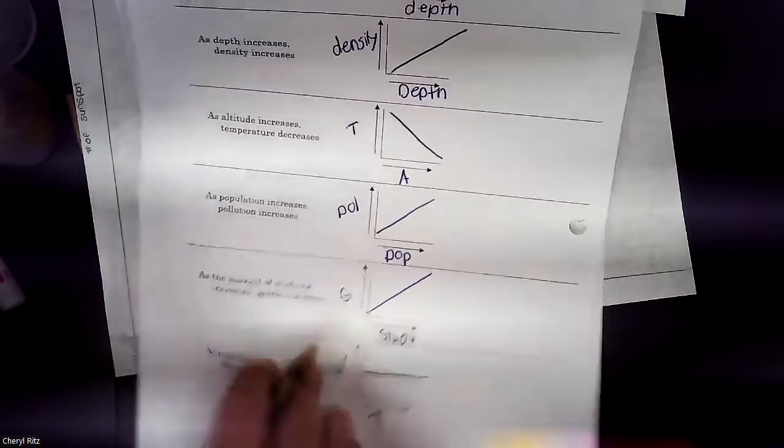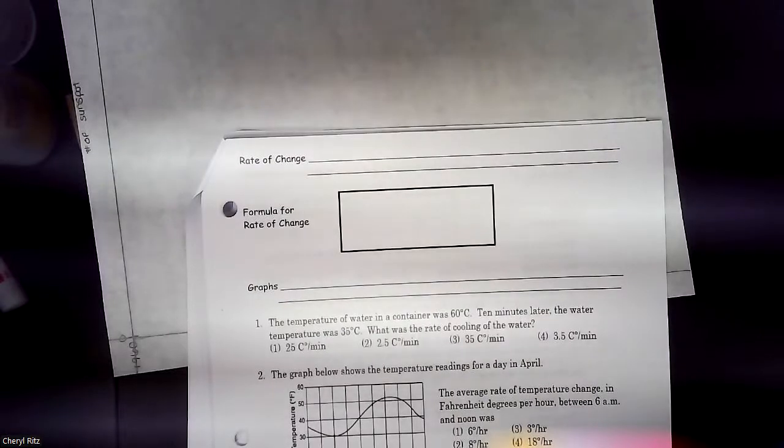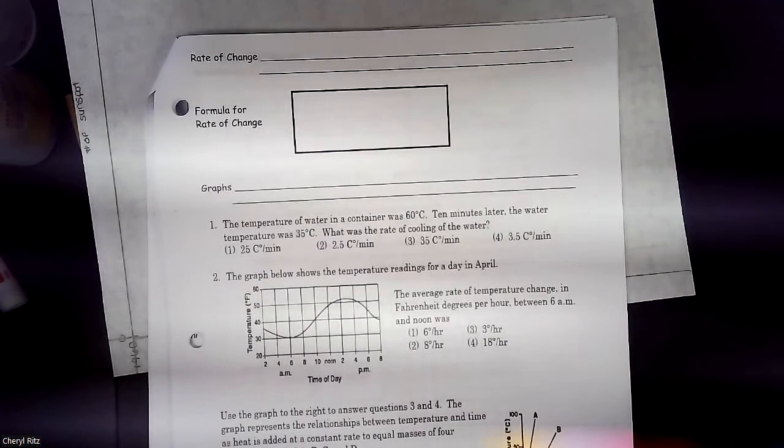All right, so as I said, we're gonna flip over to page 11. We've got just a tiny bit of notes there. Rate of change. Without even getting too scientific-y, what do you think rate of change means?